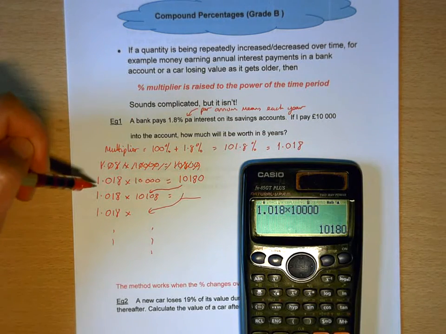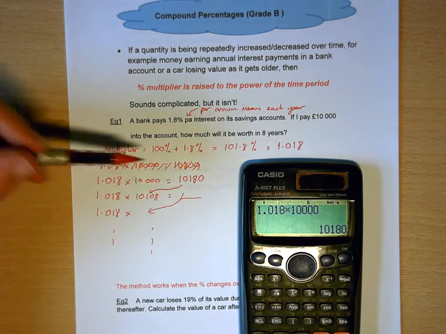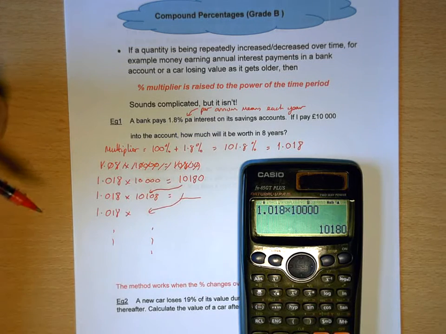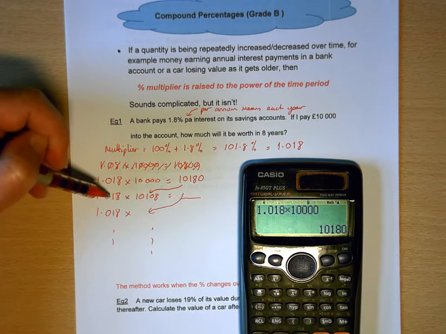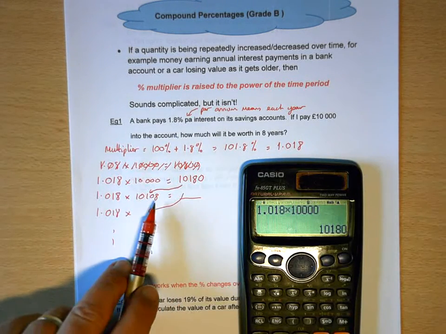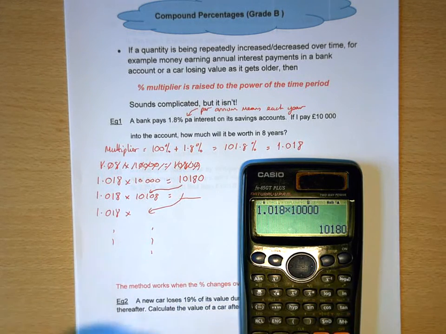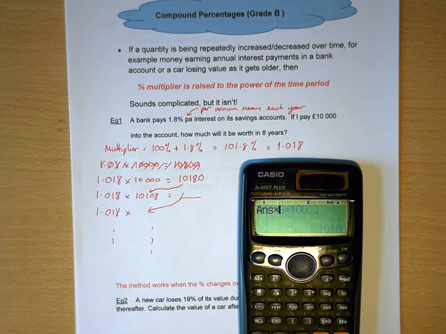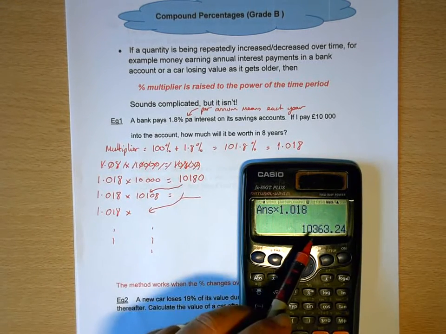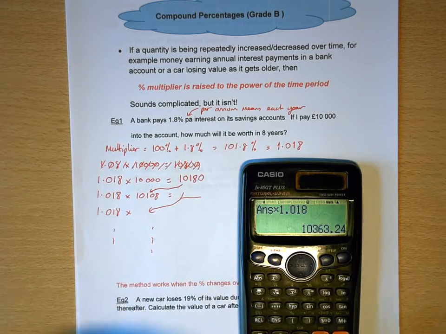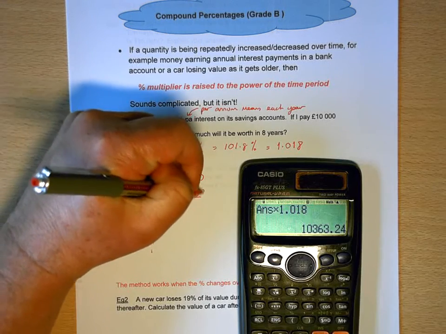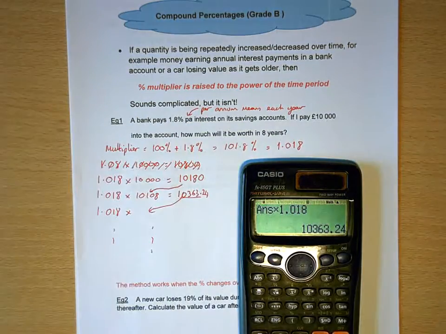So basically we're starting off with the £10,000. In the first year that earns £180 of interest. At the end of the second year, as long as no money's been taken out, then the 1.8% is increased on that value rather than the original value. So there'll be a bit more, it'll earn more. Let's have a look. So if we do that times 1.018, you can see in the second year it's going to earn, £10,363.23 in the bank account. And so on 8 times.